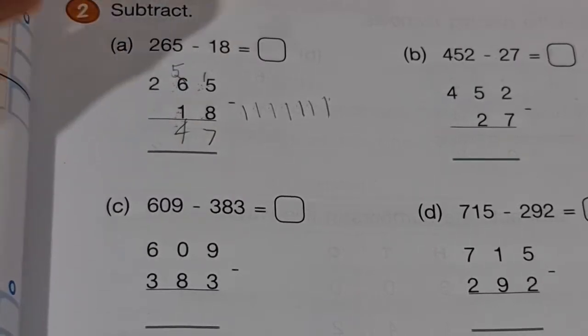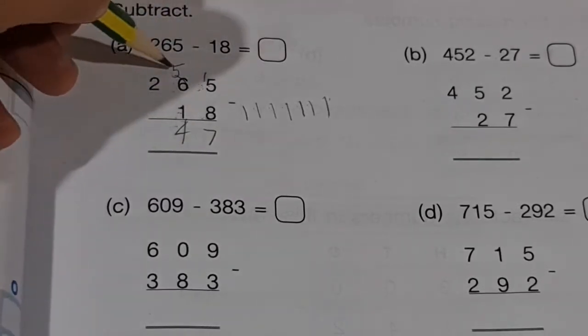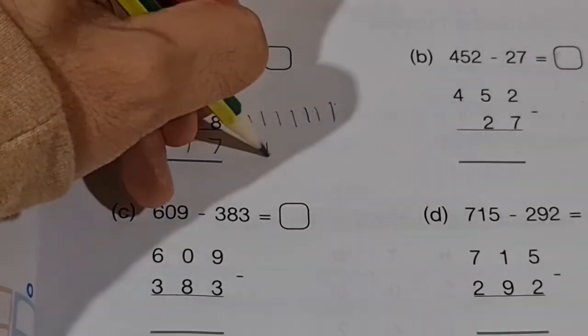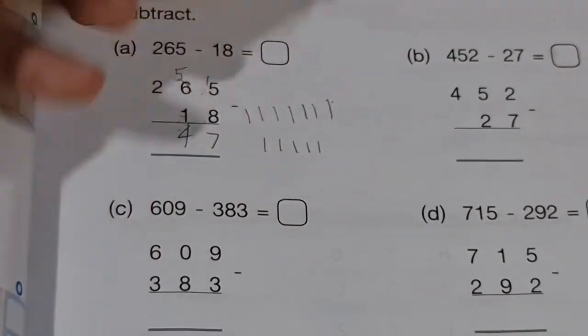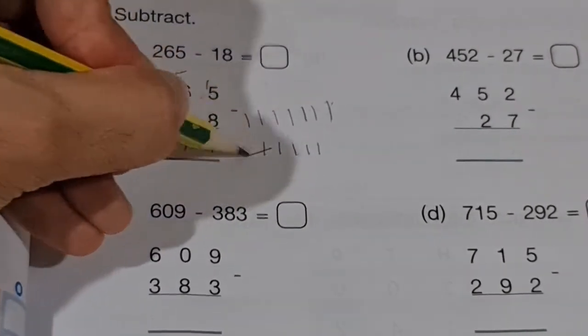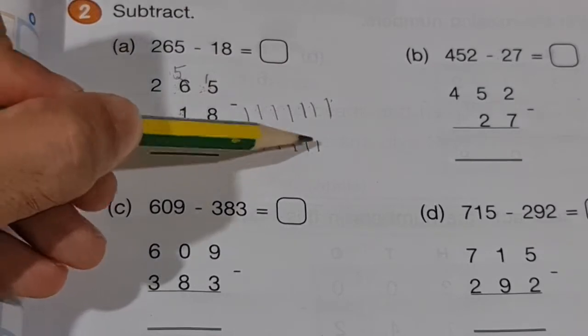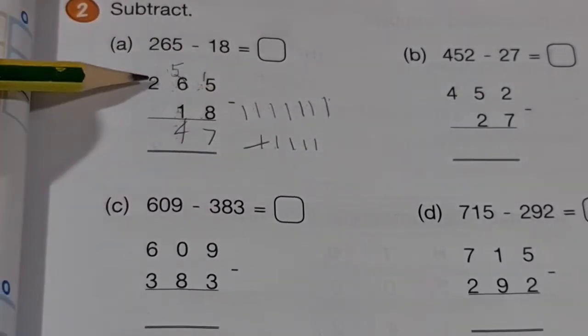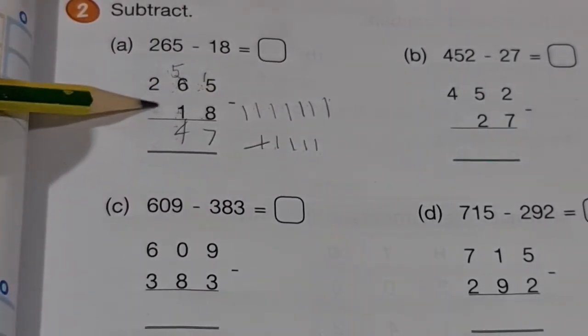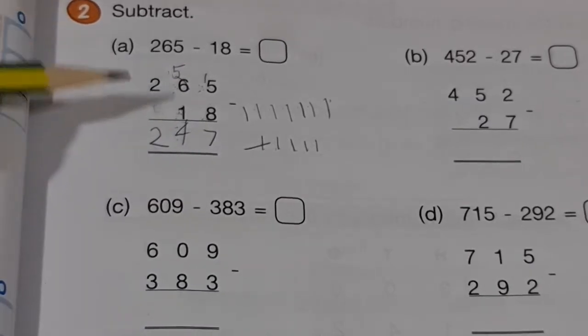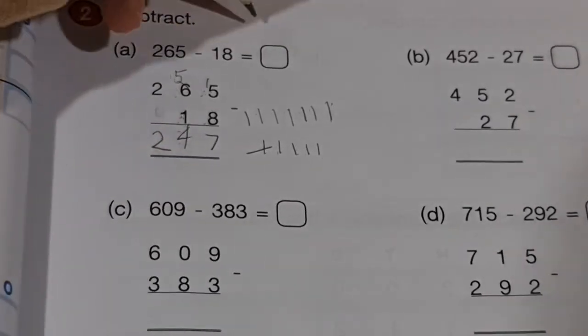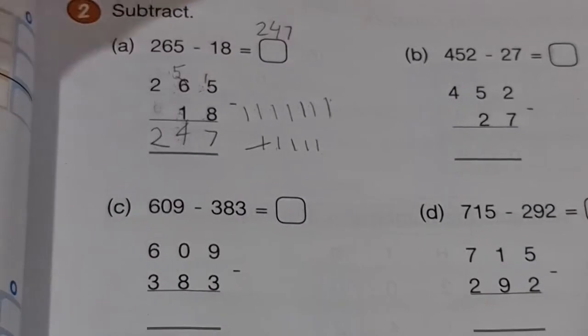Another way to do it is, this is 5, you count 5. 1, 2, 3, 4, 5 and take away 1. We'll give you 1, 2, 3, 4. 4 and bring down 2 because it's empty. So the answer is 247. We can go to the next one.